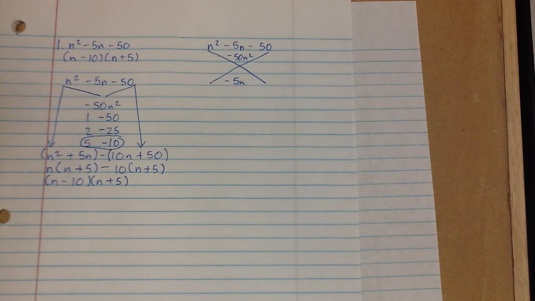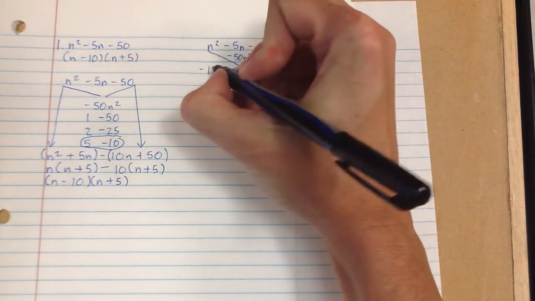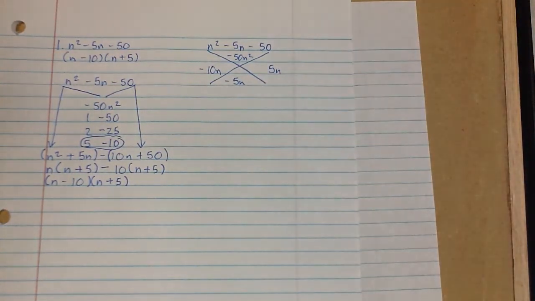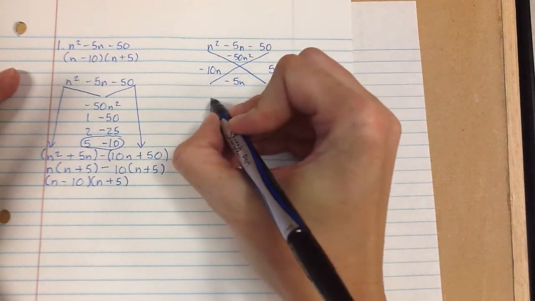So now I need two numbers that multiply to negative 50 and add to negative 5. Same numbers as we've used before. So I have negative 10n and 5n. That's the first part. Now we're going to plug stuff into the box. So here's my box.